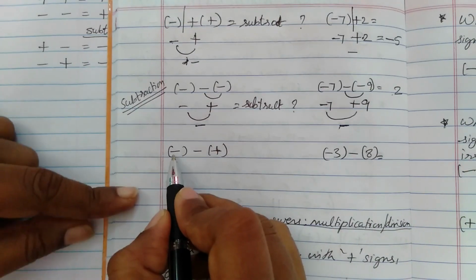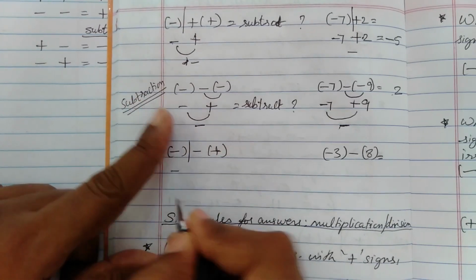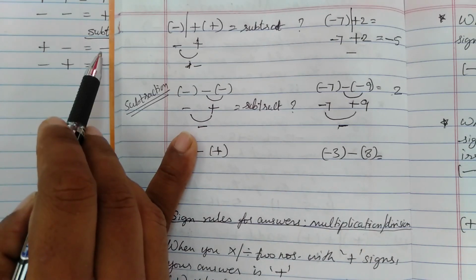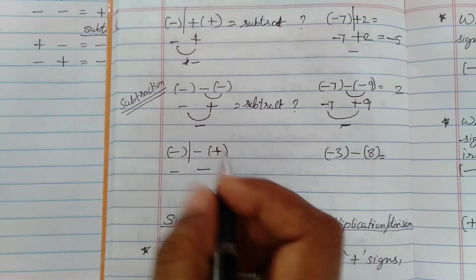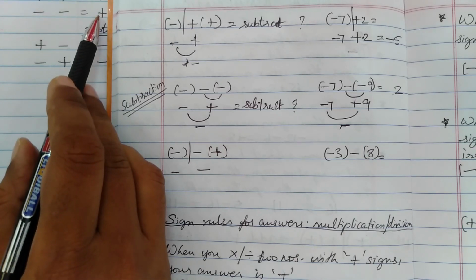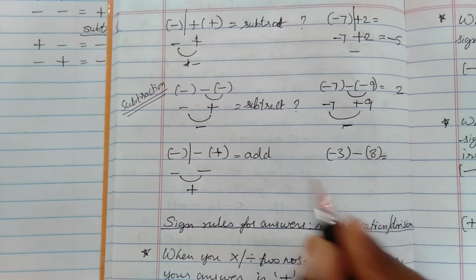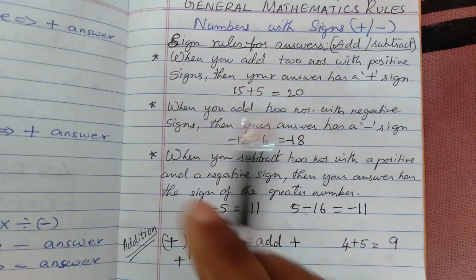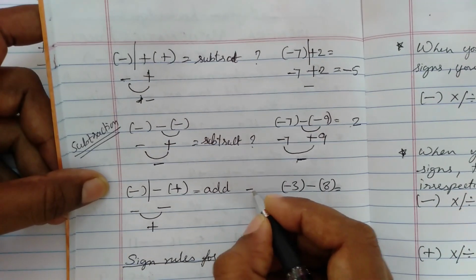Now the same way, next one. Now you have a negative number minus a positive number. Now you write this one as it is and then hide it. Now you have plus and minus. What does it mean? Plus and minus means you will have to minus. Then it is minus. Now what do you have? You have two minuses here. Minus and minus, as I said, add. So you will be adding these numbers. And what sign will they have? Now here what did I say? When you subtract two numbers with negative signs, then your answer will be negative. So here your answer is negative.